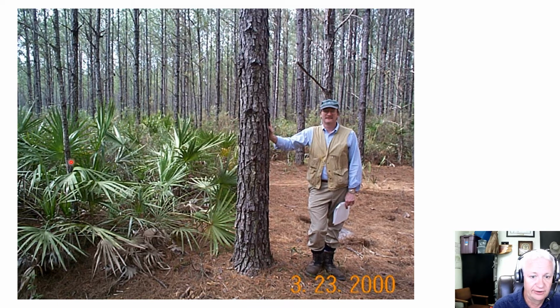Whereas this tree is growing in an adjacent plot, same age, but it has had no fertilizer added, and it's competing with all these palmetto and gallberry for nutrients, and it's much smaller. So again, a great example of how manipulating nutrients available to the trees can manipulate the size of that tree, which obviously is of importance to us.